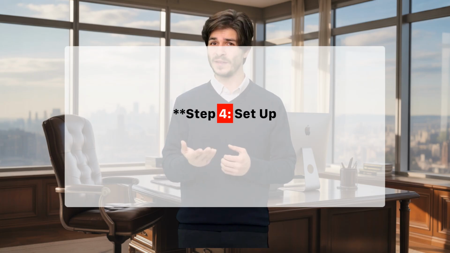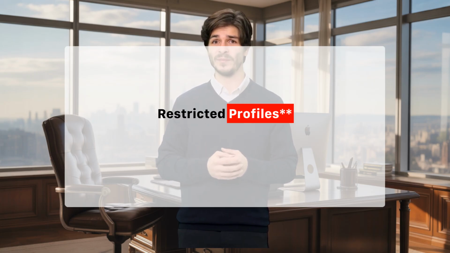Step 4. Set up Restricted Profiles. If you want to create a specific profile for your child, go back to the main Settings menu. Scroll down and select Profiles and Family Library. Here, you can add a new profile by tapping Add Profile. Follow the prompts to set it up.